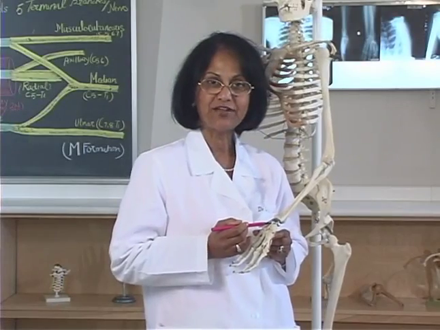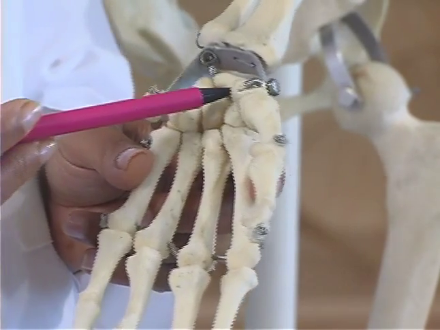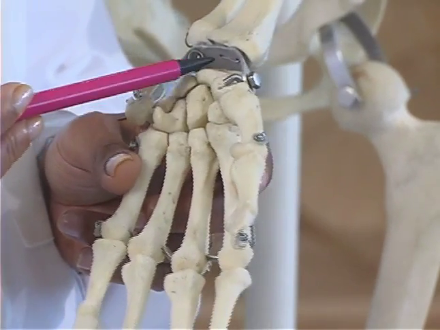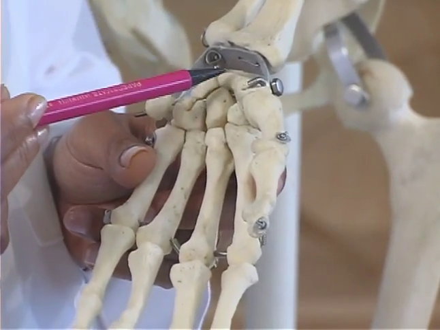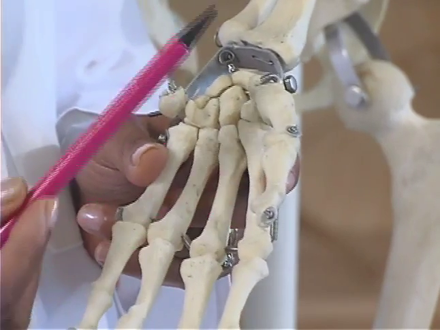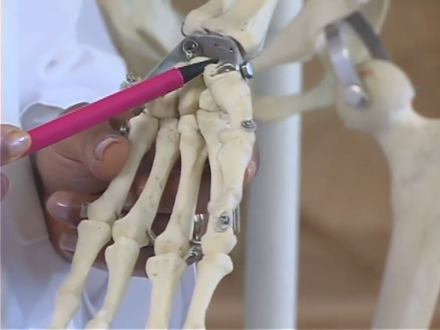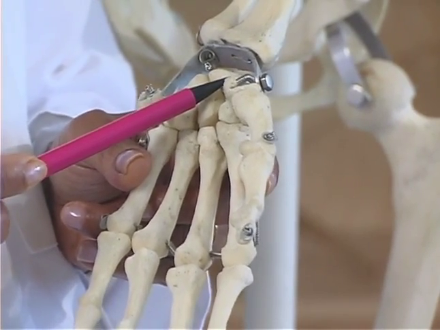Let me talk about the fracture of the scaphoid bone. The scaphoid is a very commonly fractured carpal bone. It also transmits most of the force from the hand. So, this constricted area of the scaphoid is where it gets fractured.